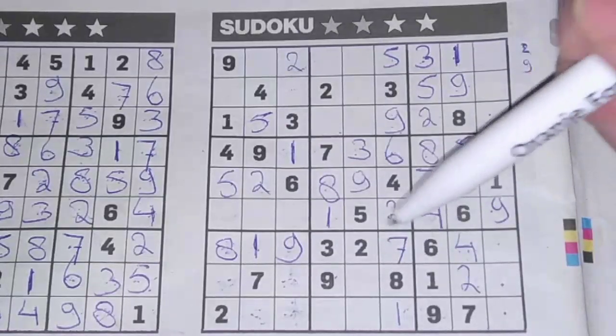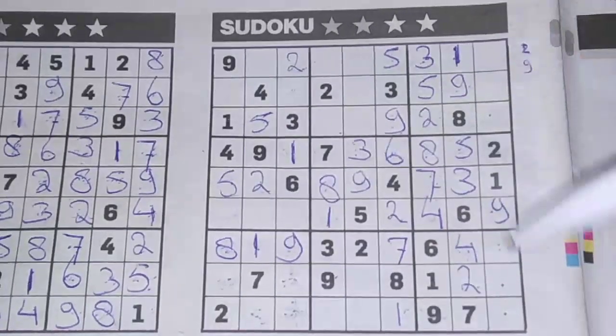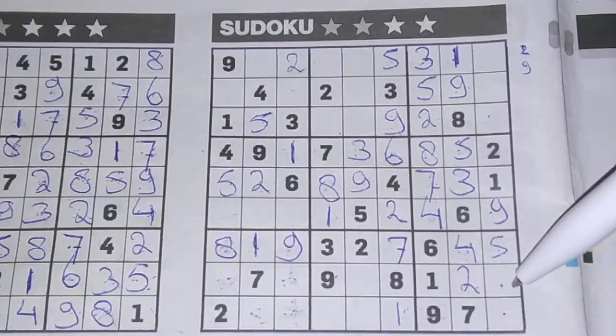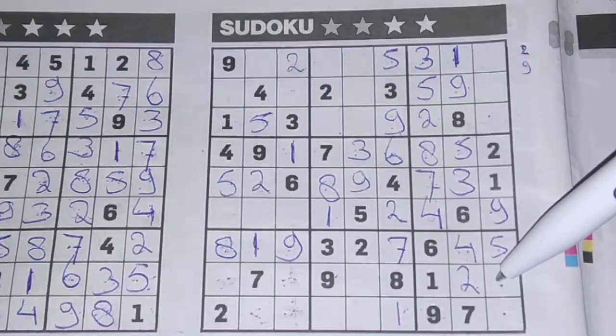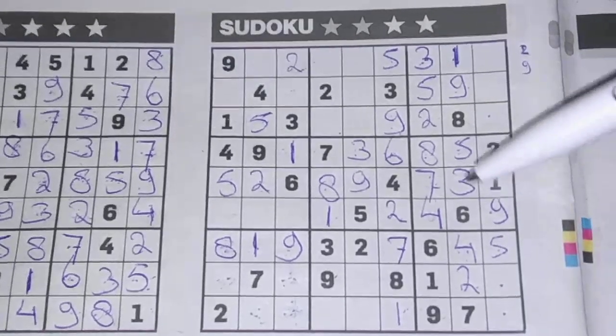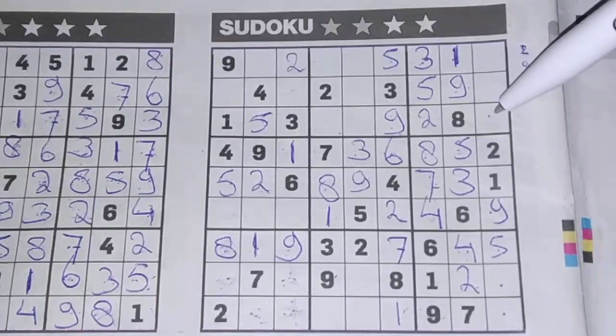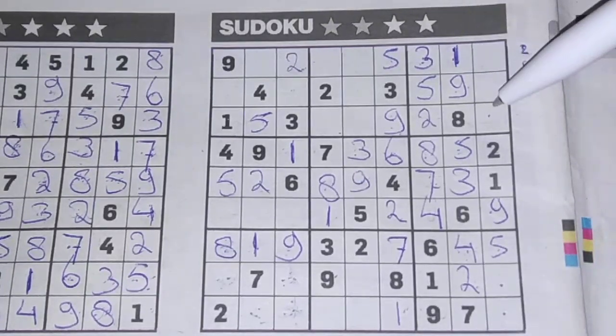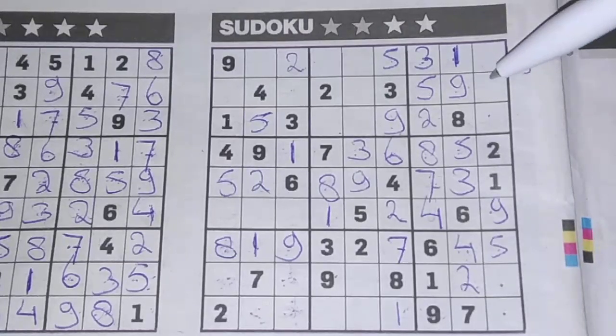One missing number in this row for the number 5. 4, 5. 7, 6, and 4. I need 4 more.